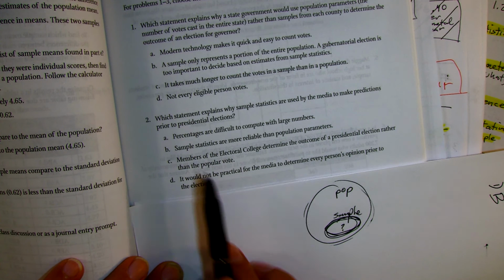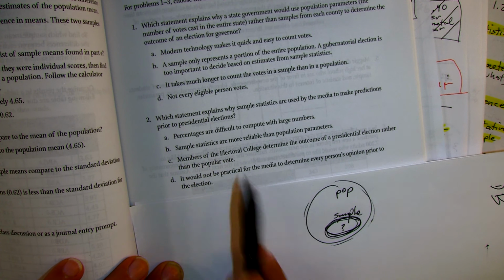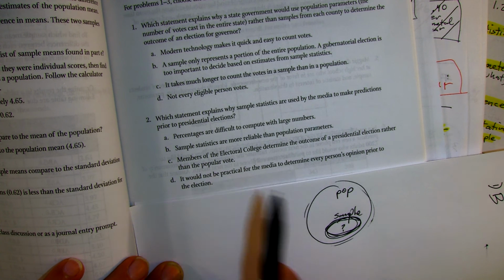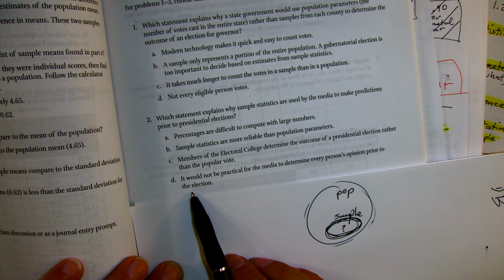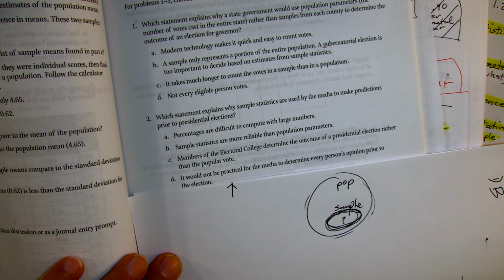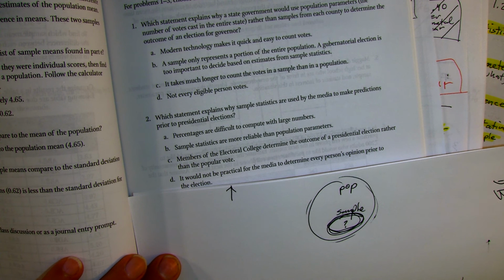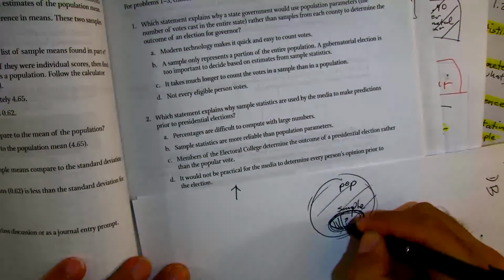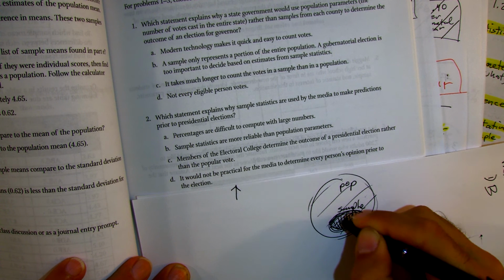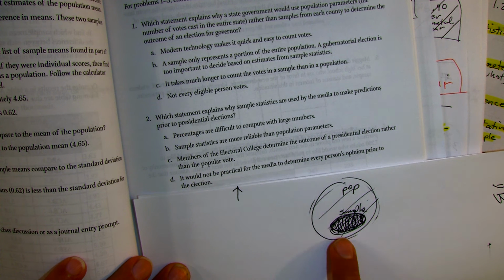Yeah, but that's a red herring. That's like a distraction. It would not be practical for the media to determine every person's opinion prior to the election, right? It wouldn't be practical. Could they call every single person in the U.S. and try to get every single person to tell them who they're going to vote for? No way. So instead, it's not practical to ask everybody. They can't ask everybody. So they're just going to ask these people. And that is what statistics are. That's why we got to be real careful because who's included in that sample? That's the next section. How are they counted? Does that reflect the population? Okay. So this is why for number 2, for 1.2.1, we're going with D.